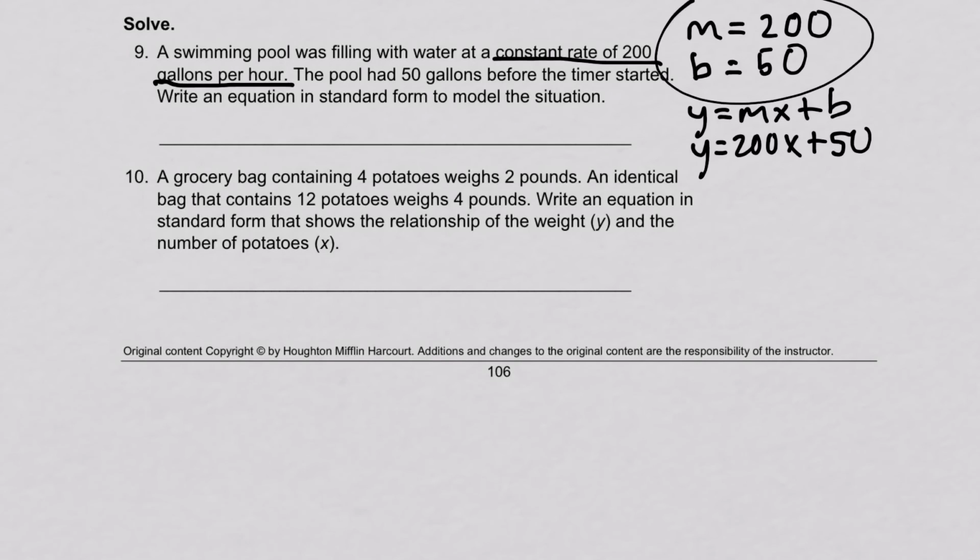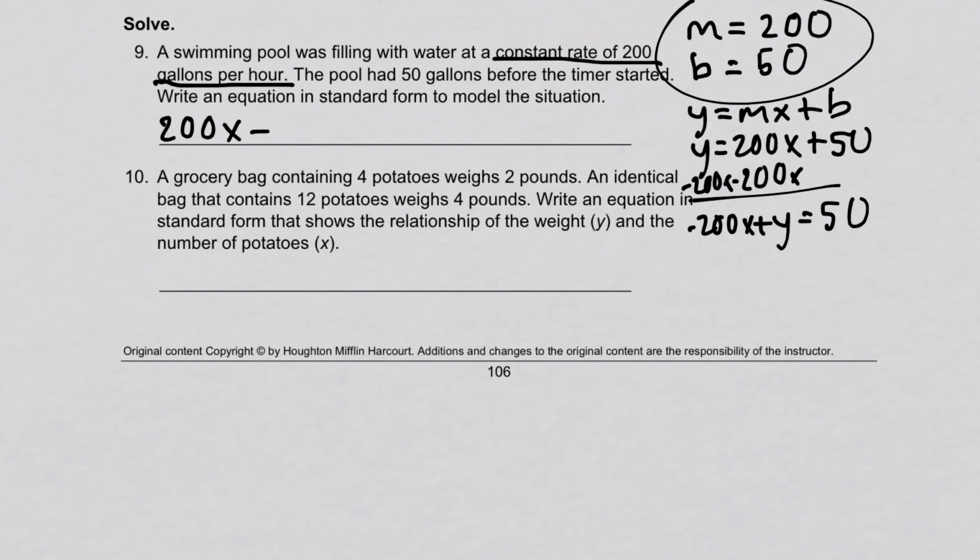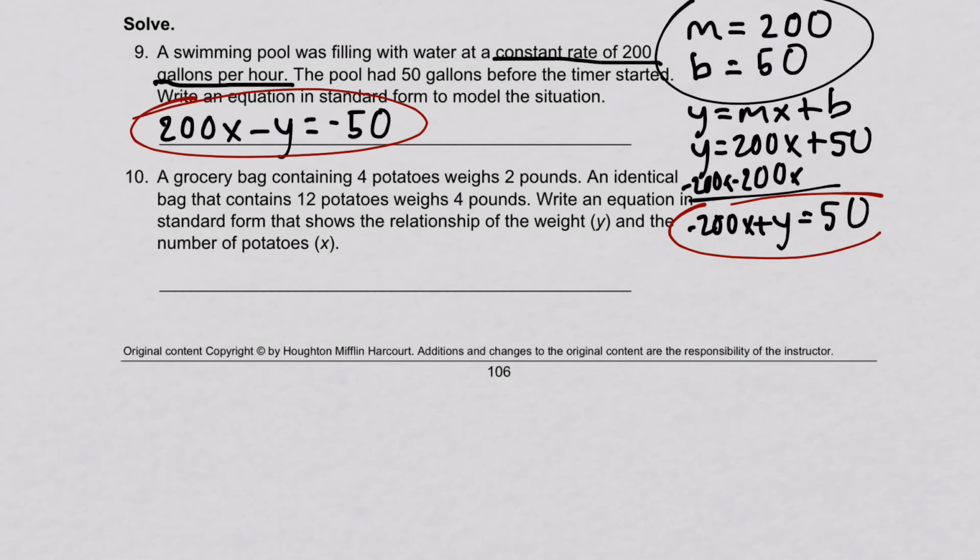Okay, but we want an equation in standard form, so all we have to do is put the x and the y together, because they want to be together in standard form. Subtract 200x from both sides, and this is your standard form. Negative 200x plus y is equal to 50. Now, of course, you could change that over to positive 200x minus y is equal to negative 50. And it still works, right? Either one of those two, this one or this one, is correct.